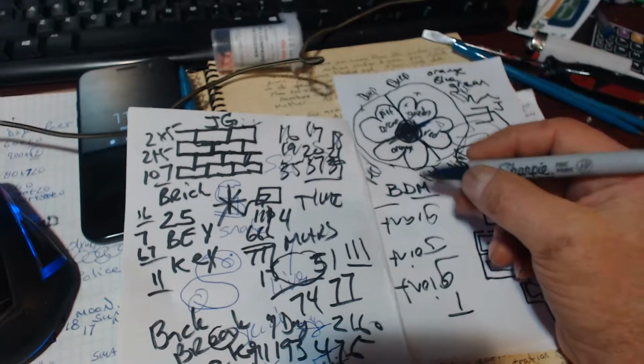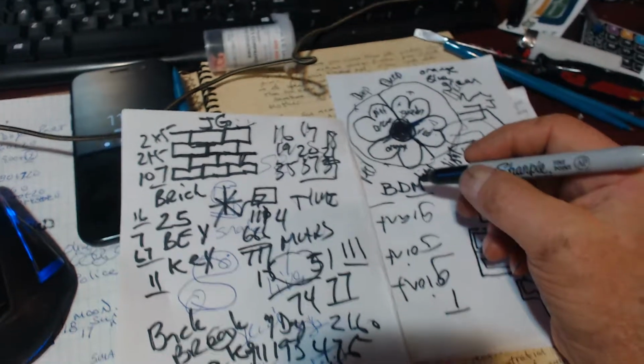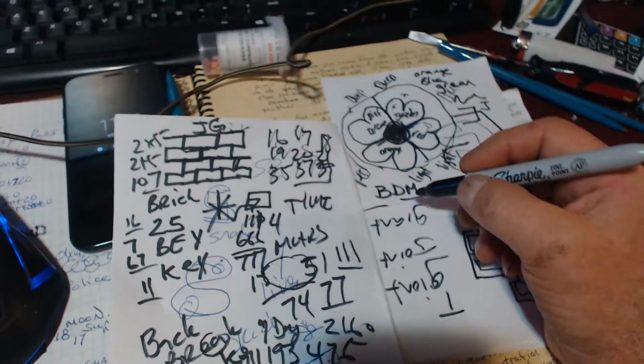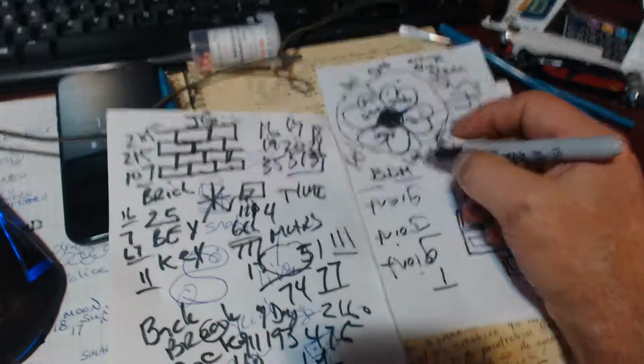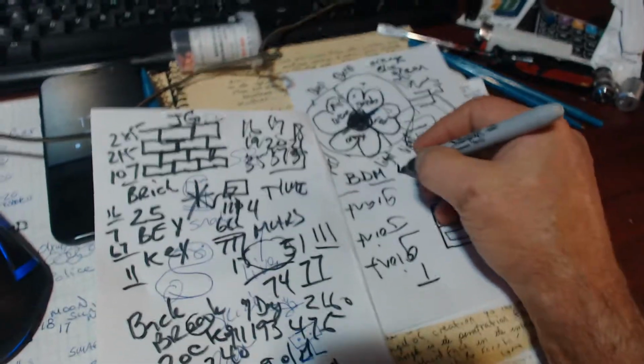What's that sexual act? BDSM. Yeah, BDSM or something like that. Well, BDSM is actually the connection of all the lines. When we connect all the lines.